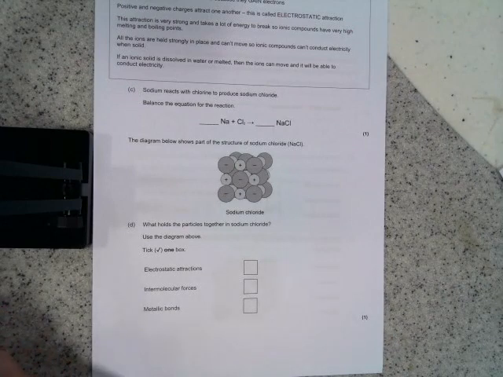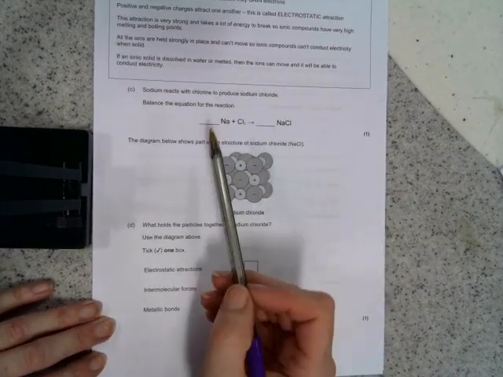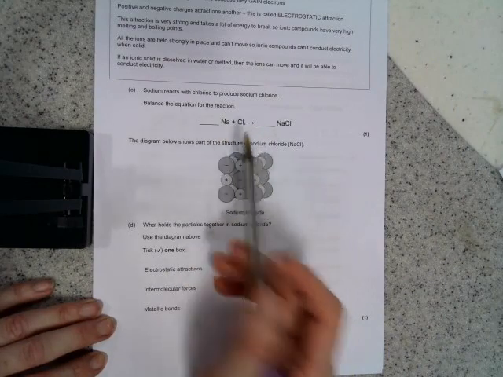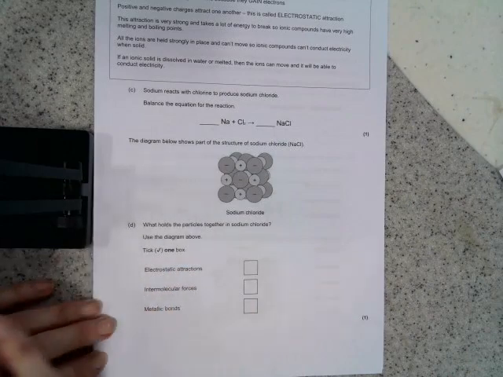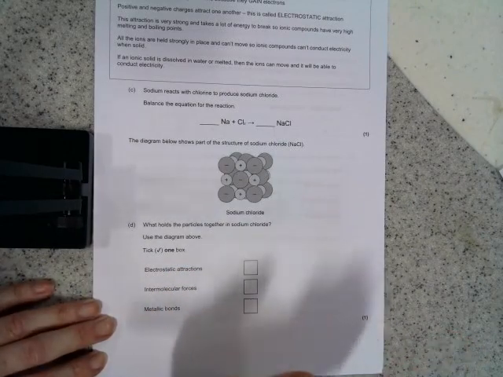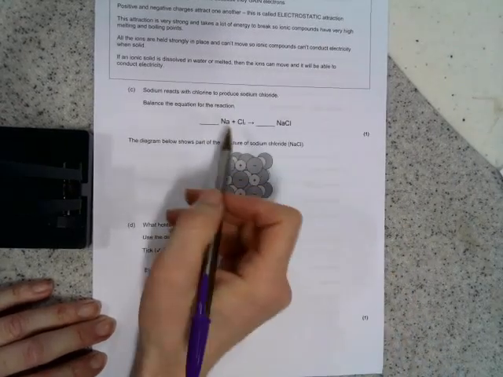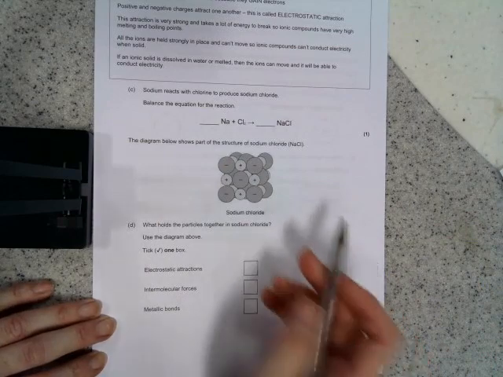So the first one: sodium reacts with chlorine to produce sodium chloride. Balance the equation for the reaction. Now, if you are not sure about balancing equations and there is a space, always put a number 2 in it. If you are completely unsure of how to balance equations, always put 2s, because you're better off giving it a go and guessing than leaving it blank.